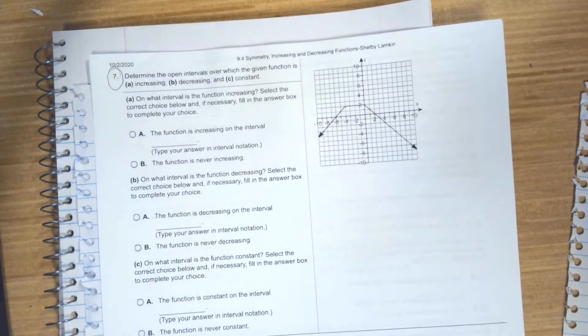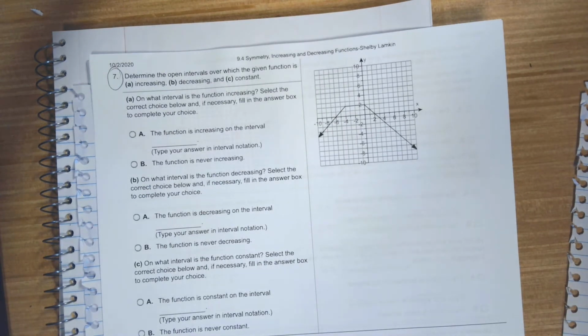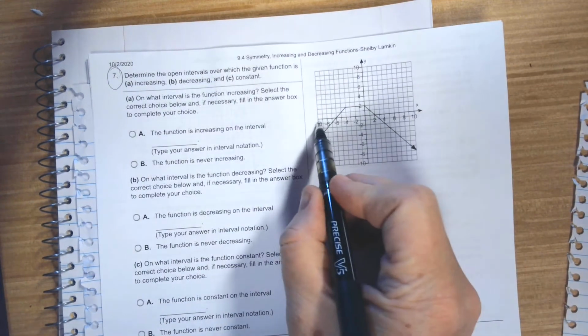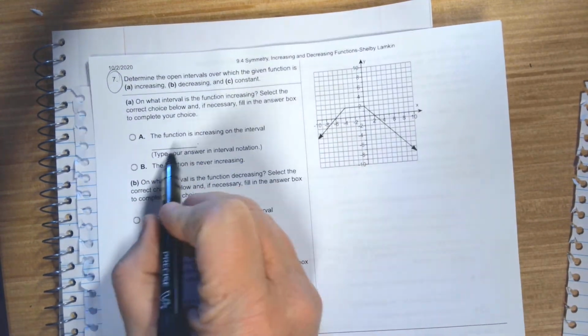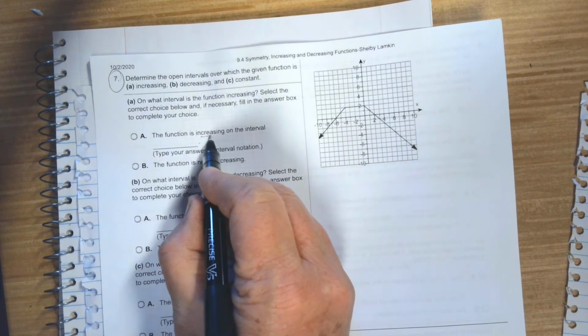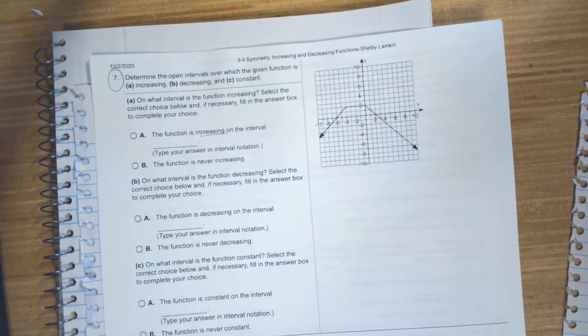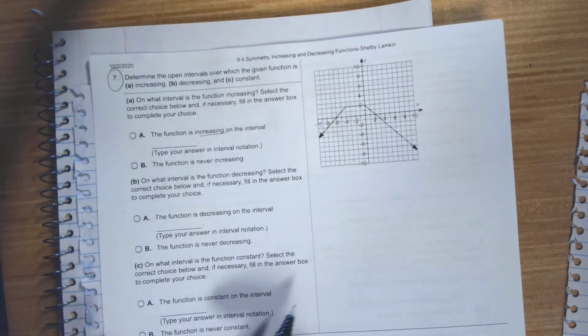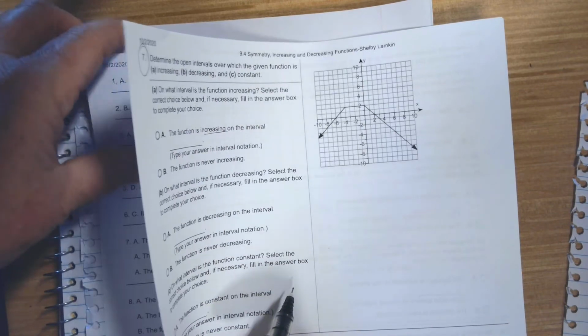Number 7 in this section says determine the open intervals over which the given function is increasing, decreasing, and constant. And all you have to do is look at your graph, and they're talking about the domain, so they're going to want to know what x values is this interval increasing. That means going up. Well, you have to be careful because of those arrows they have on there.